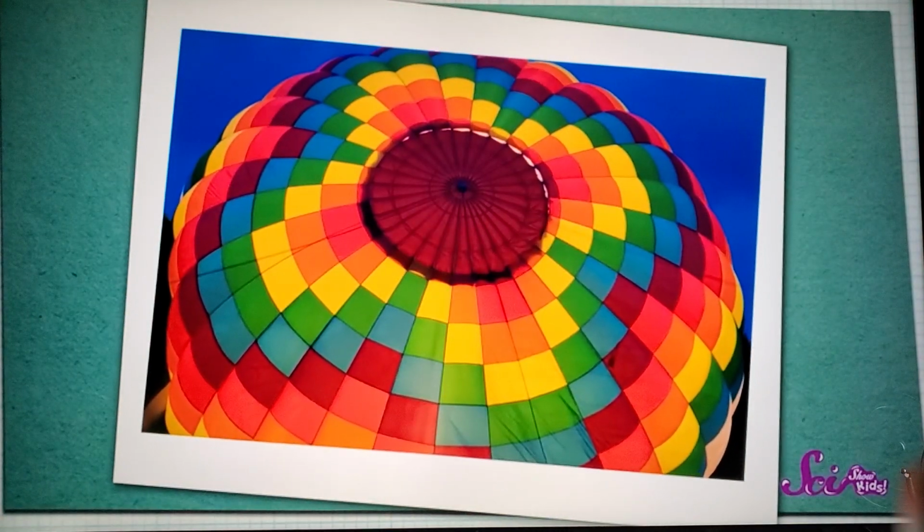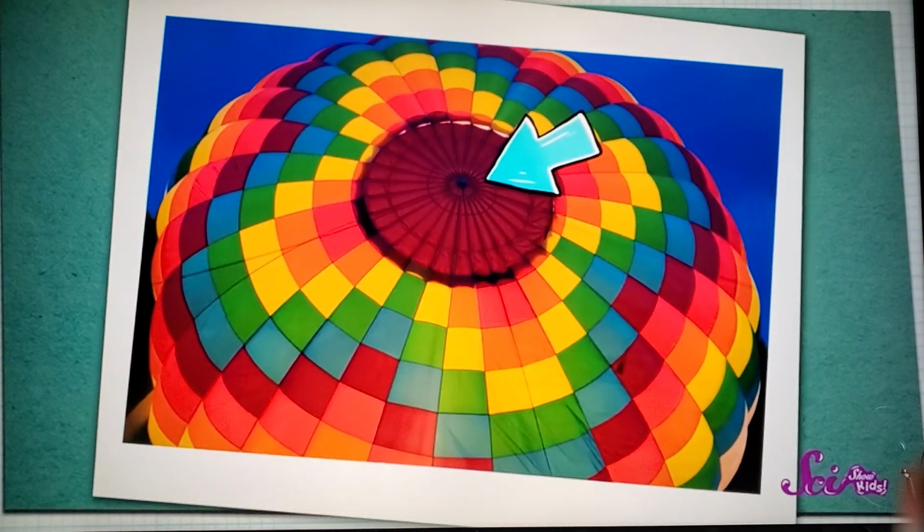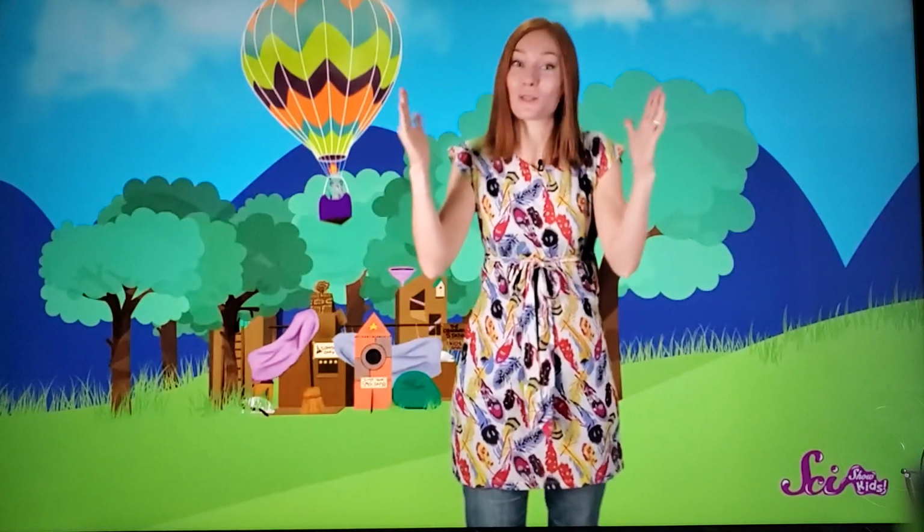Now, how does the balloon get back down? Well, the pilot opens a flap at the top of the balloon that lets the hot air out. As the balloon fills with cooler, denser air, it begins to sink gently back down to the ground. It may be hard to believe that something so big can be carried by little molecules we can't even see, but that's what makes hot air balloons and science so amazing.